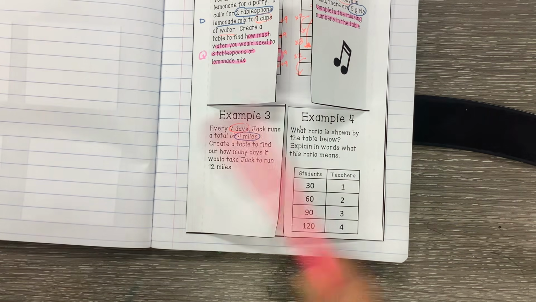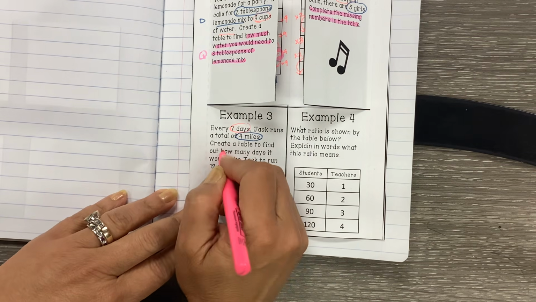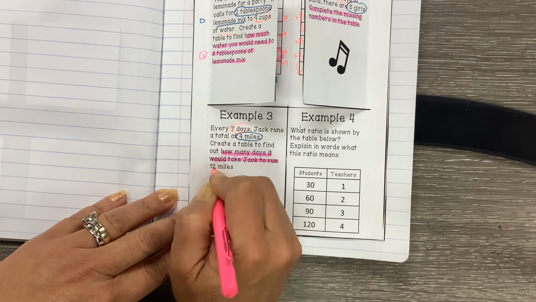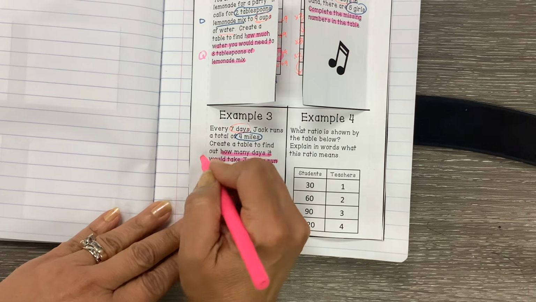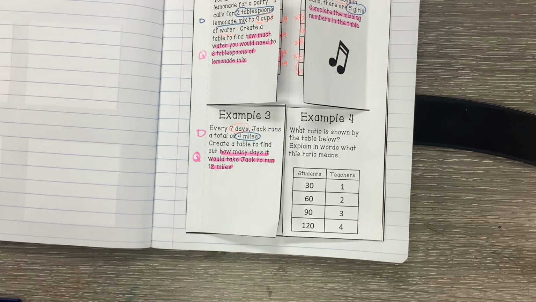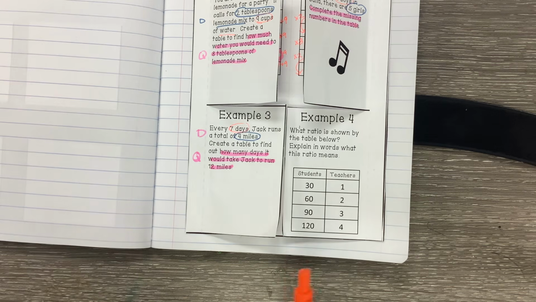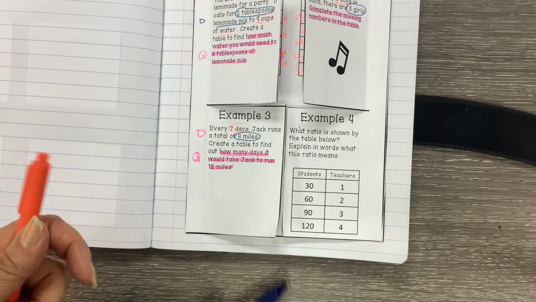So we don't have a task like example 2. We kind of have a question here, just like example 1. How many days would it take Jack to run 12 miles? My Q, again, my data is up here. My question, my data. How many days would it take Jack to run 12 miles? Okay, so we have 2 units of measurement here. We have days and miles.